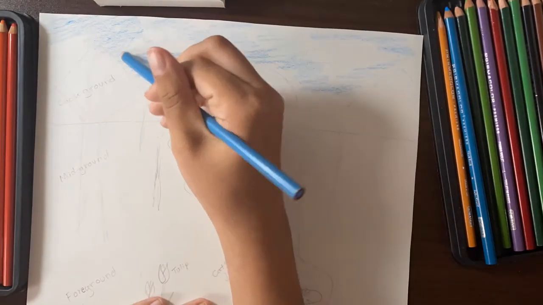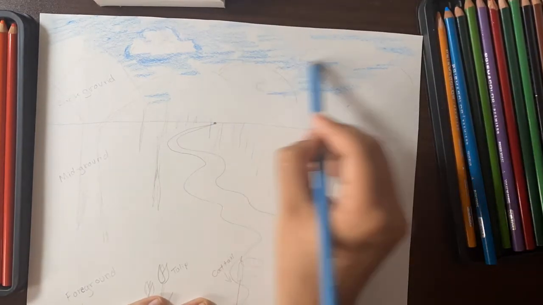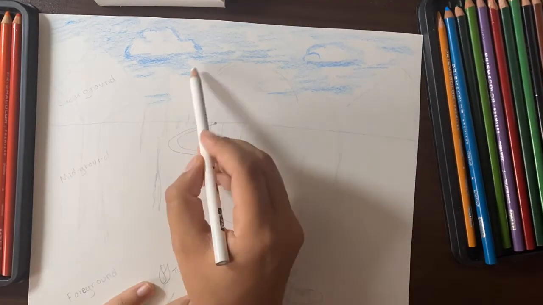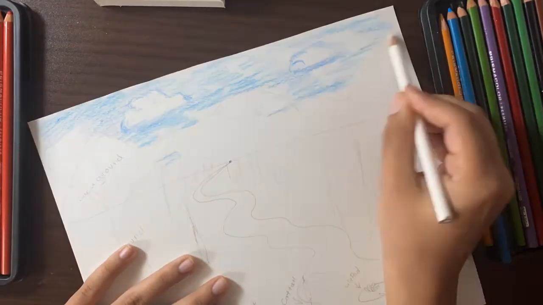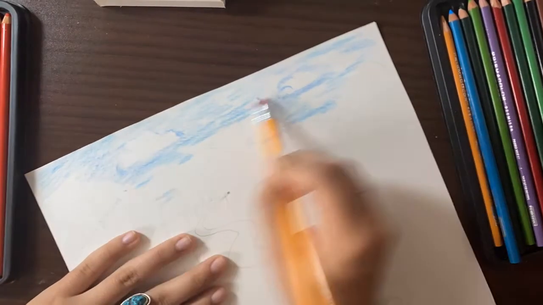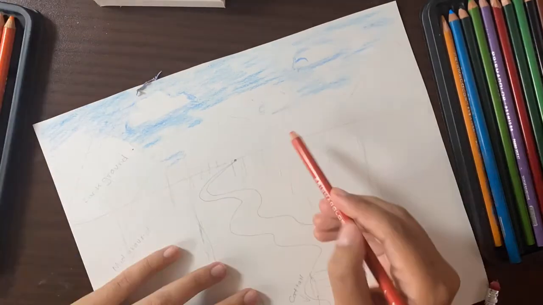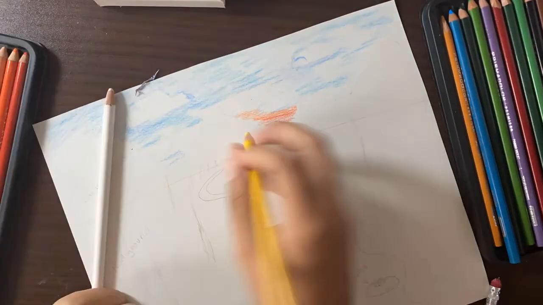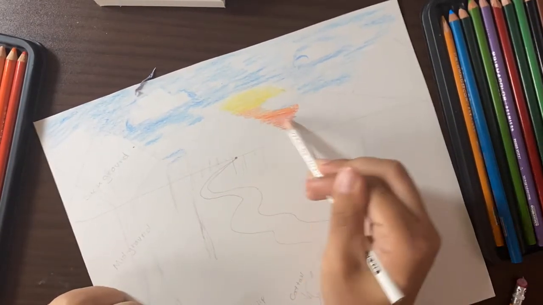I started by working on the sky. I chose a nice blue color. Notice how I'm picking colors in the same color family, like light blue and dark blue, for the sky, and then blending them together. Then I moved on to the sun. The sun will be orange, light orange, and yellow. All of those are in the warm color family, and those will blend nicely together to give me a gradient of a beautiful sunrise.